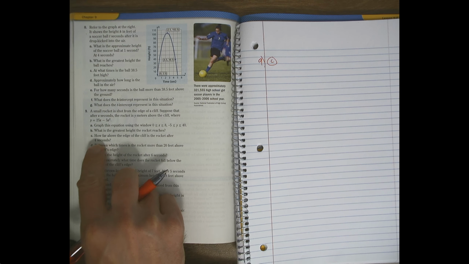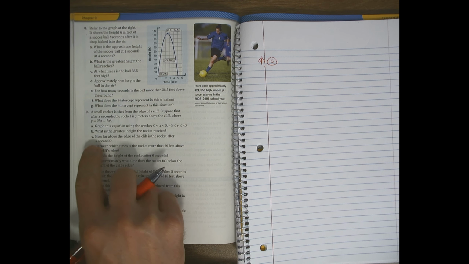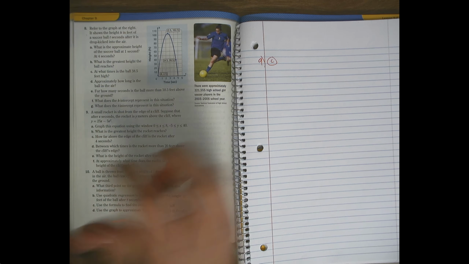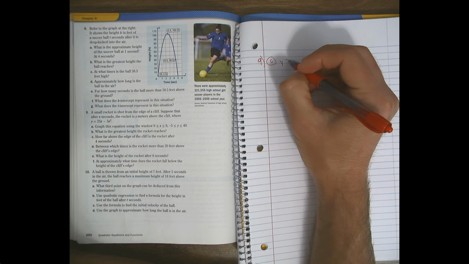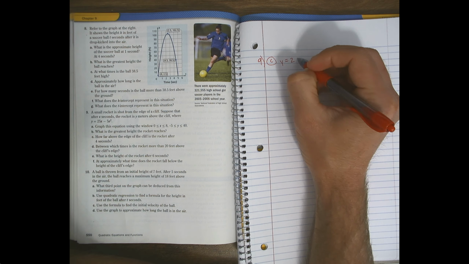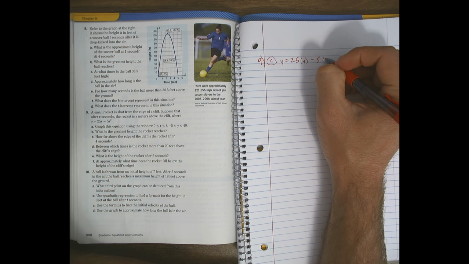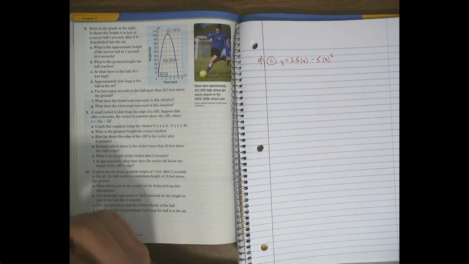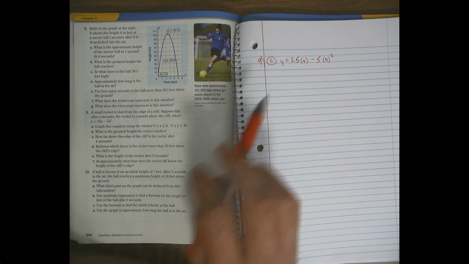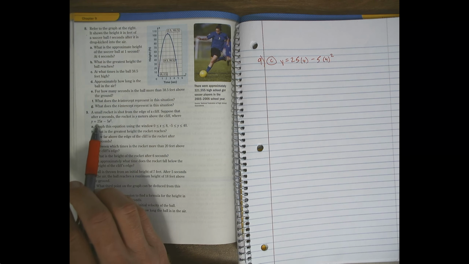So letter C, how far above the edge of the cliff is the rocket after 4 seconds? They're giving you time, so we're going to plug directly in for x, because that represents the time in seconds. So they said 4 seconds. And you can see they kind of wrote this differently, right? They put the squared piece second. It's okay. Just be careful, don't put the squared here just because we're used to it in that order. It doesn't have to be given to you like that.